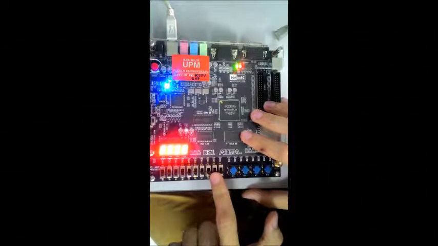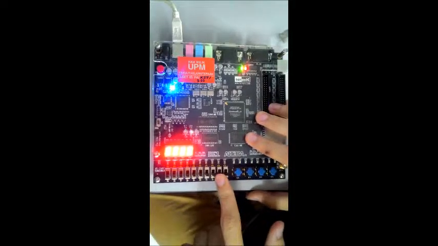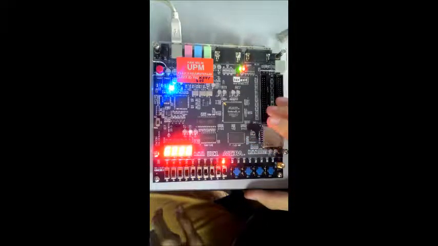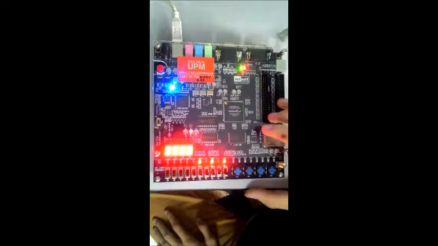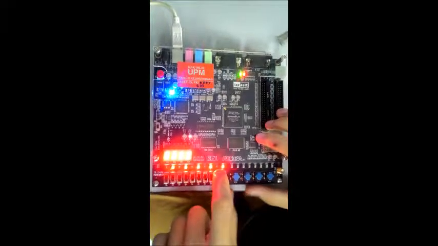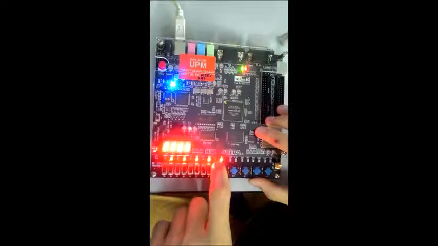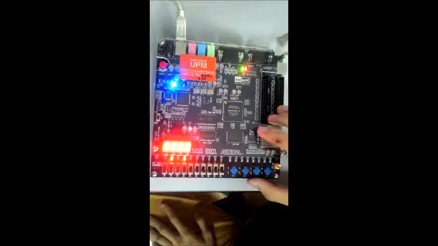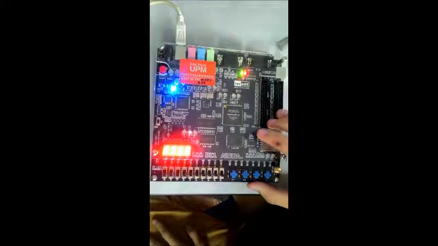As you can see, when I switch on the switch, the LEDs light up in even numbers, and when I pull back the switch again, the LEDs light off in even numbers. That's all.